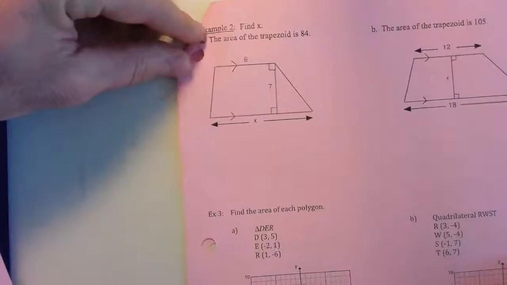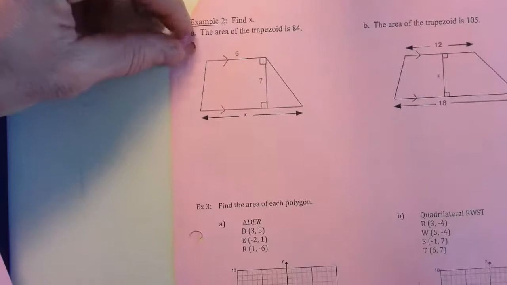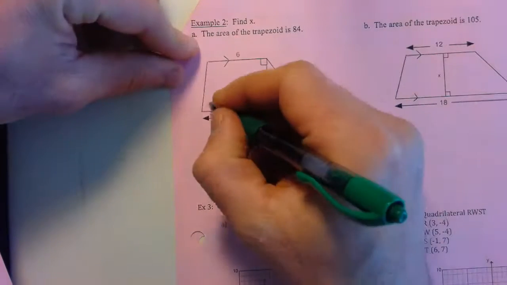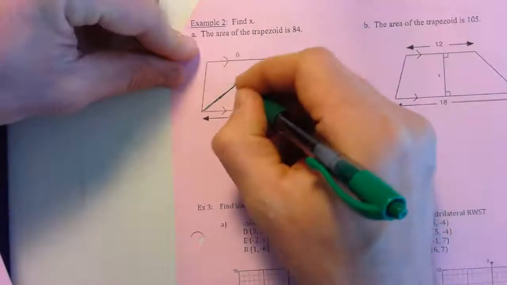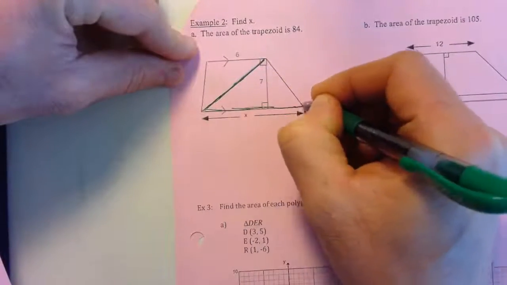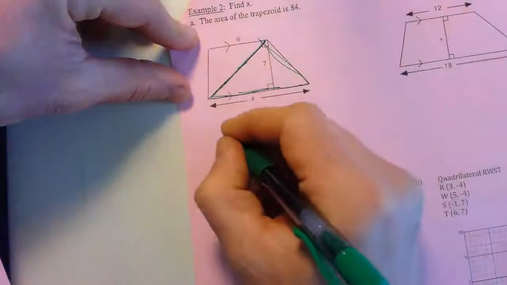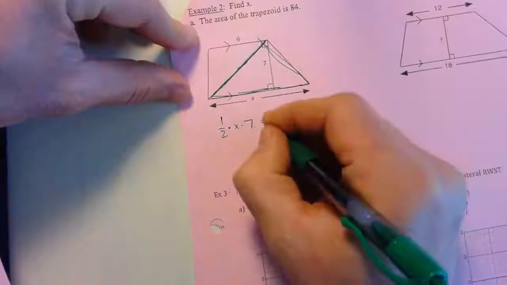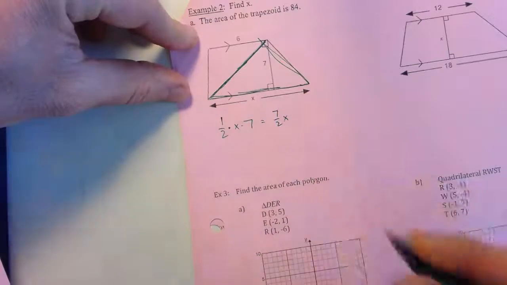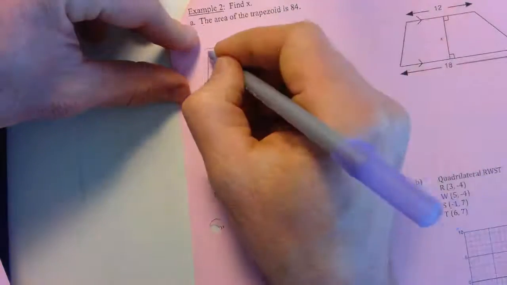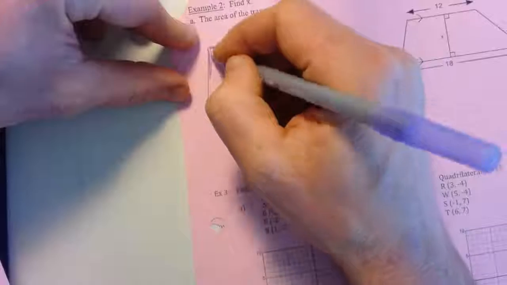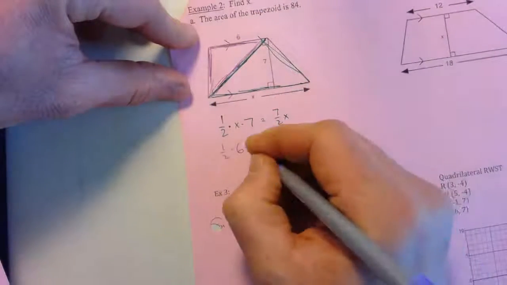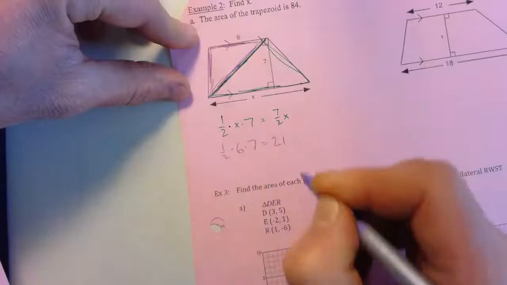So I'm going to do example 2A. Right. Find the area of the trapezoid. It's 84. Okay. So let's see, the green triangle. Base is x, height is 7. That gives me 7 halves x. This triangle. Base is 6, height is 7. That's going to give me 21.